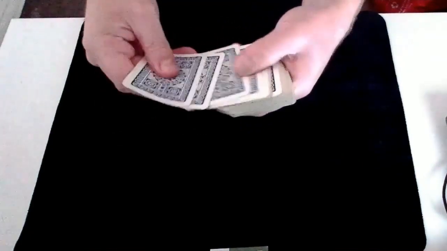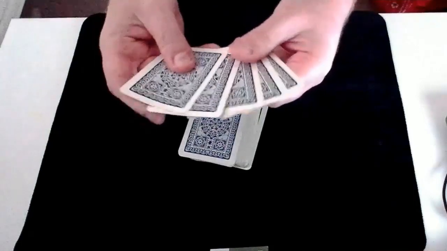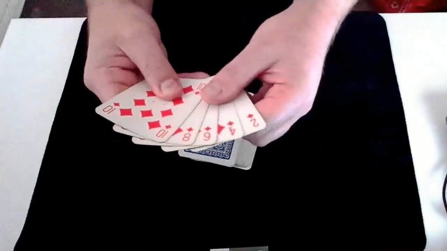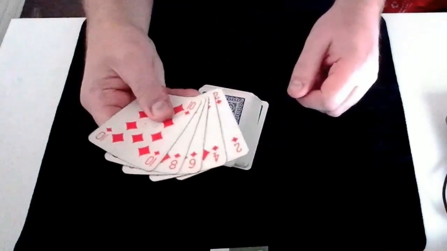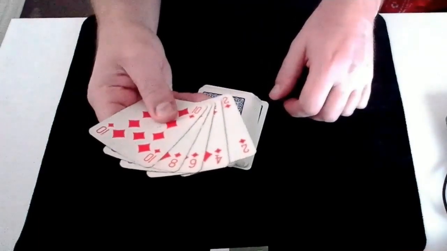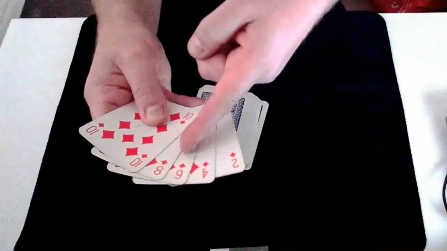So the only setup you need is at the top of the pack. If you've got 5 spectators, you need 5 key cards. It doesn't matter what these cards are. The only thing that's important is that you can remember what these key cards are, and that you can, in your head, align them with a spectator. So this would be the card for spectator 1, 2, 3, 4 and 5.